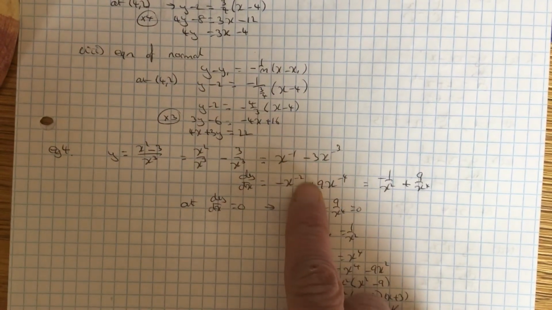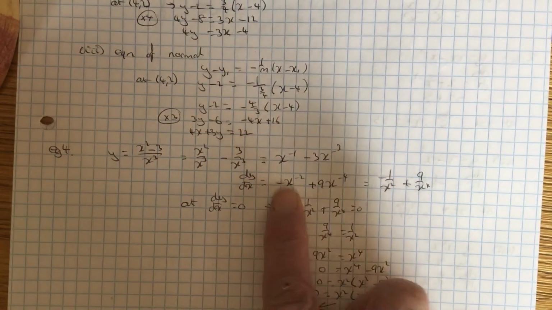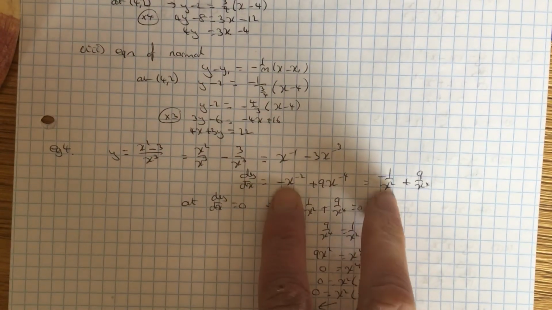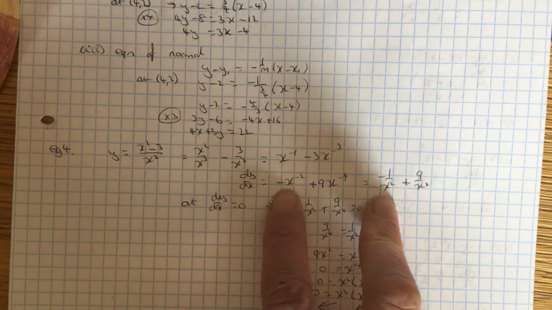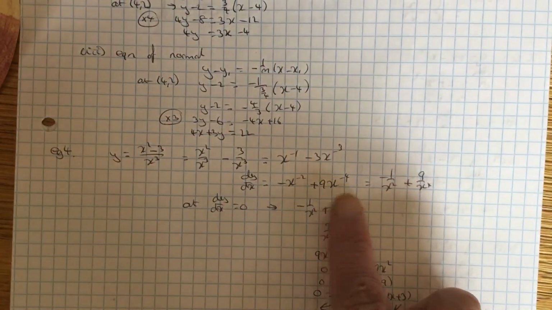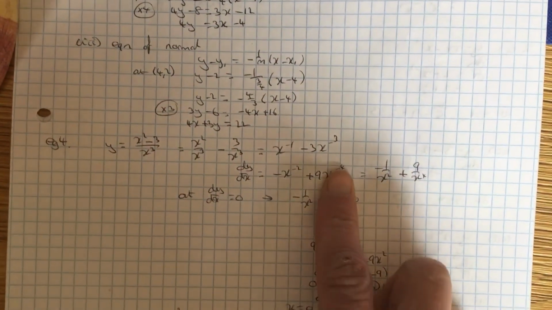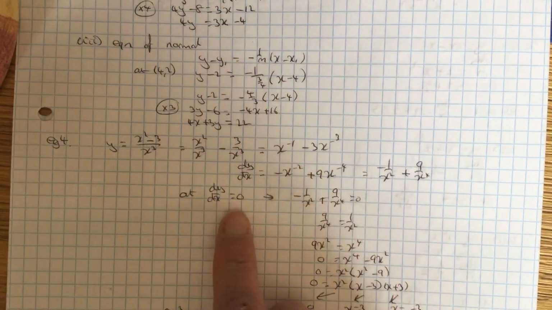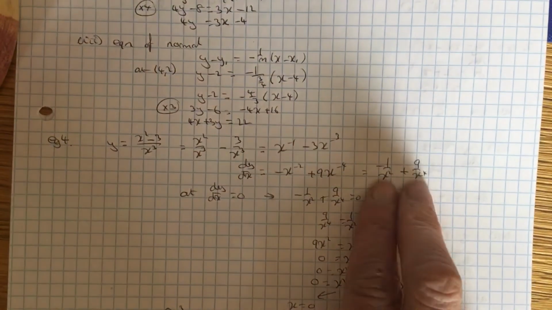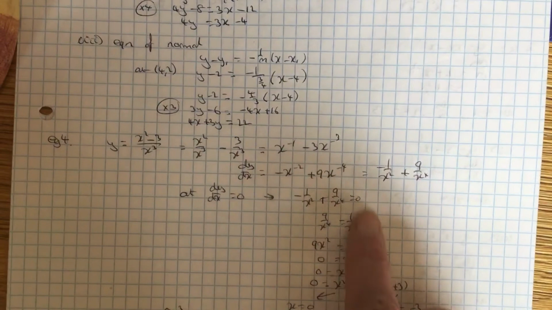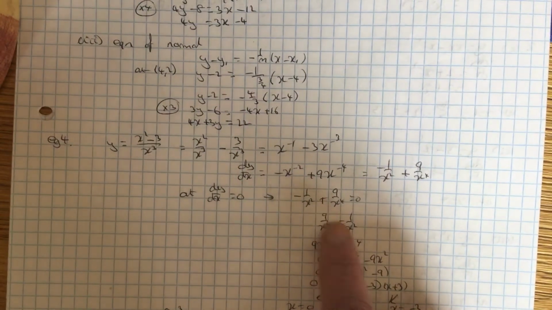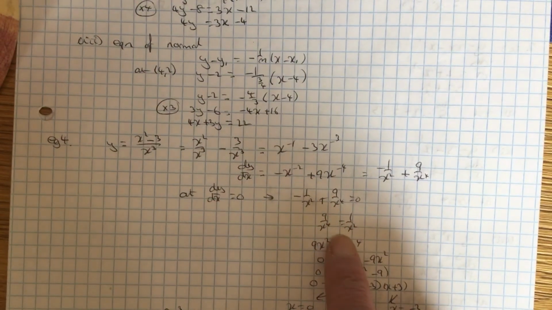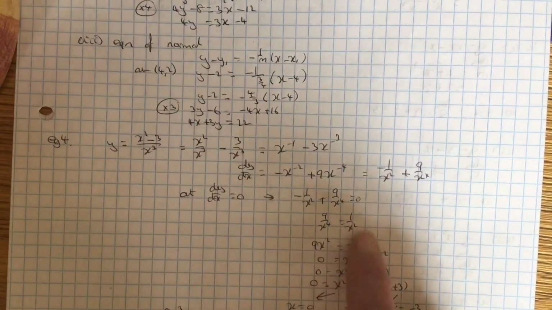So power to the front and take 1 off. And I wrote it a wee bit neater. So minus 1 over x squared, just popping the x squared back down the bottom, plus 9 over x to the 4. Turning point is when the gradient equals 0. So put this equal to 0. I brought this to the far side. You've got a fraction equals a fraction, so you can cross multiply. So 9x squared equals x to the 4.